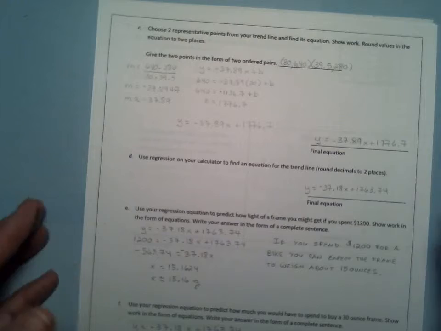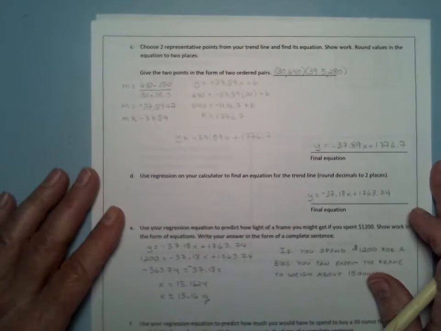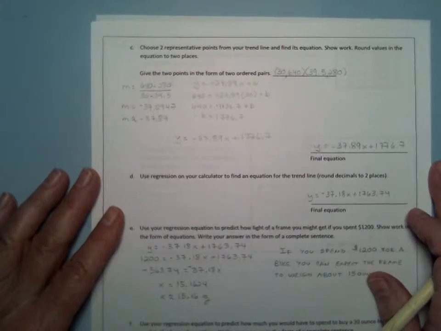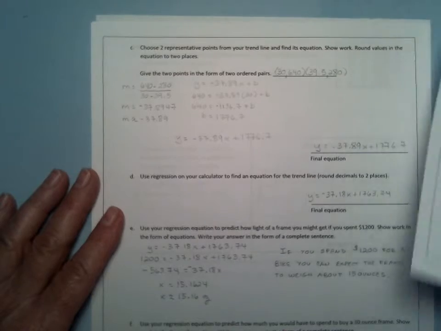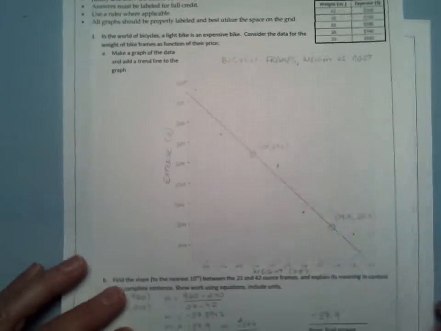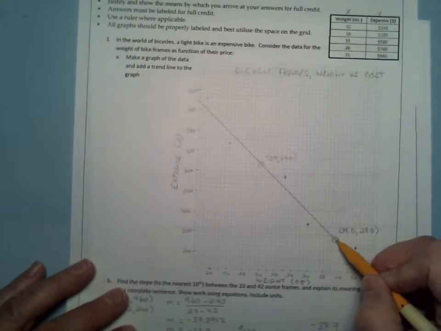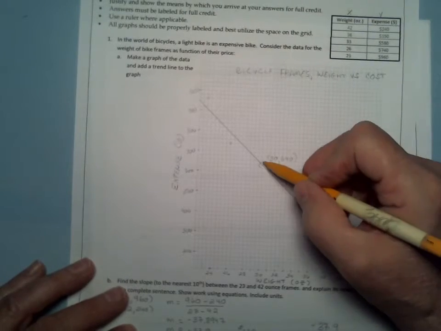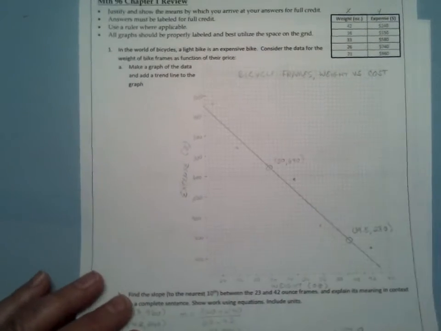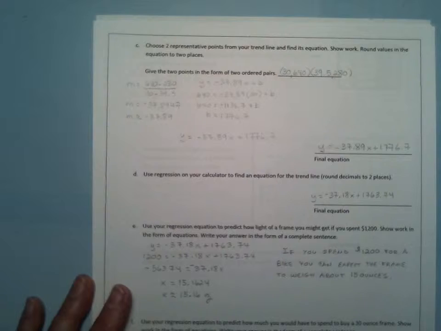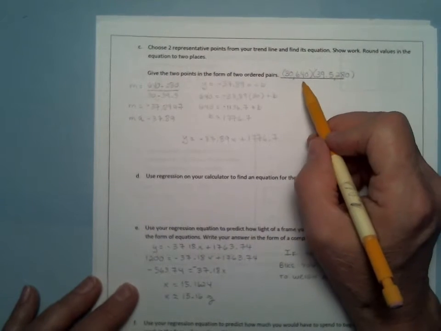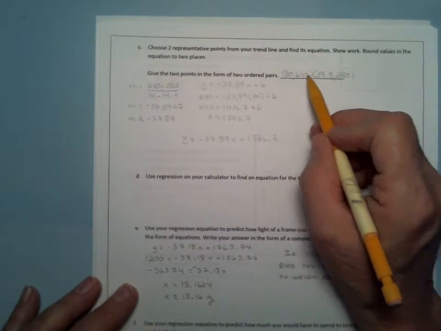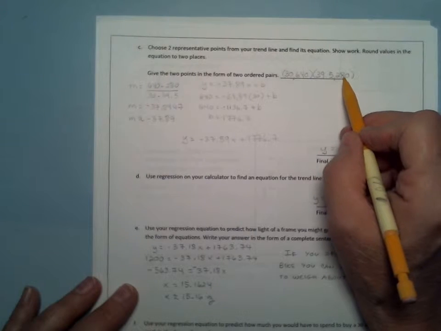Okay, on part C, it says choose 2 representative points from your trend line and find its equation, show the work, and round it to 2 places. On my trend line, I found two sweet spots. I put one over here and one over here. You can pick any two you want. Just make sure they're in a real sweet spot. And the 2 points that I found were (30, 640) and (39.5, 280).